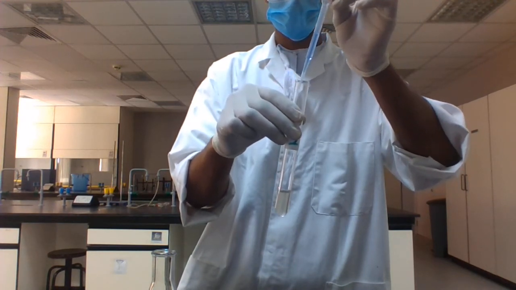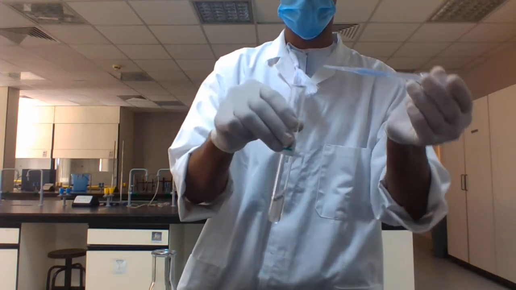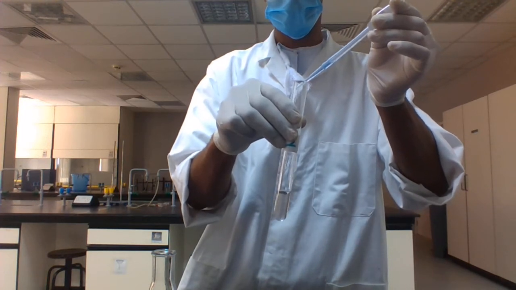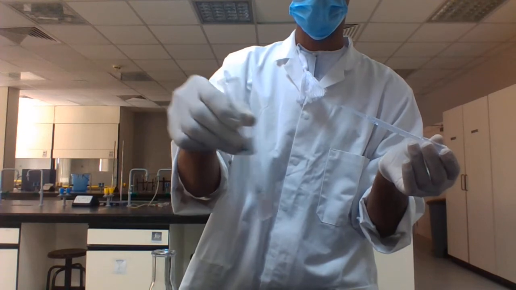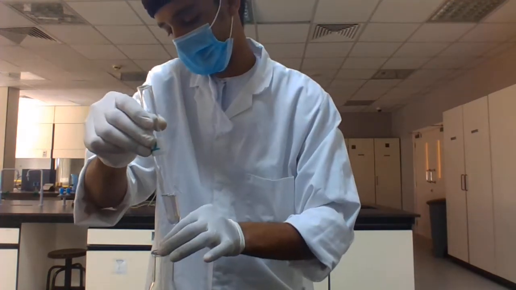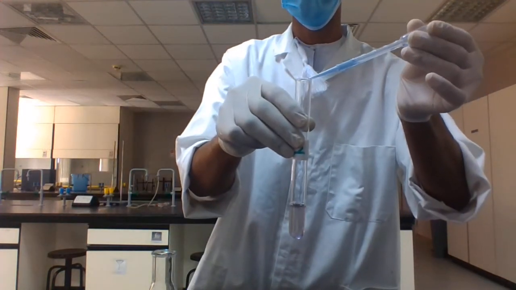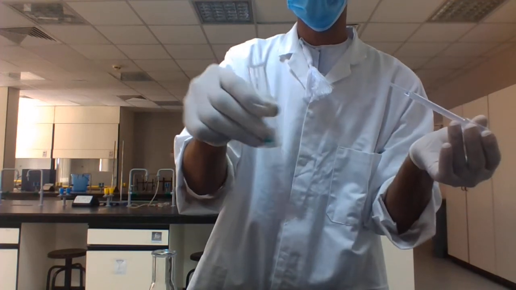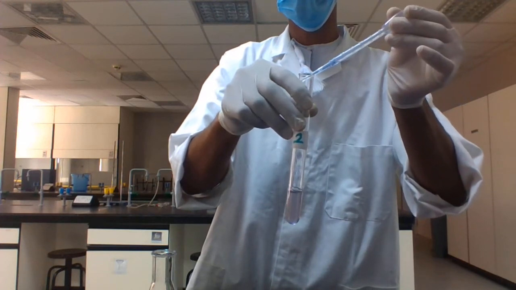Add it drop by drop using this dropper pipette, and check. It looks like violet. Add one more drop and see, because you want to know whether it contains protein or not. Add a drop and check.